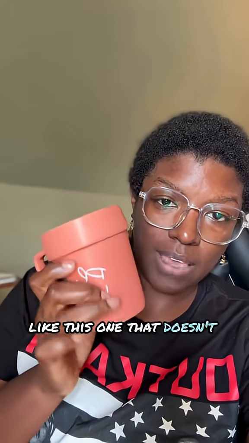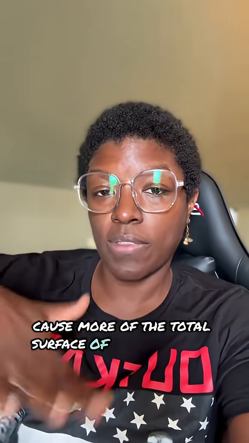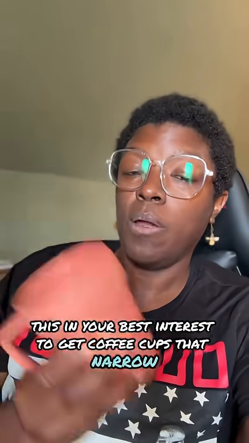If you have a coffee cup like this one that doesn't get very narrow as you go down, or does not narrow at all as you get towards the bottom, it loses heat quicker. So if you have just a little bit left, that's why it will get cold quicker, because more of the total surface of that coffee is exposed to the air. If you know you're a slow coffee drinker, then it is in your best interest to get coffee cups that narrow as it goes toward the bottom.